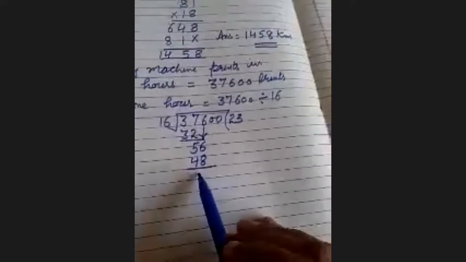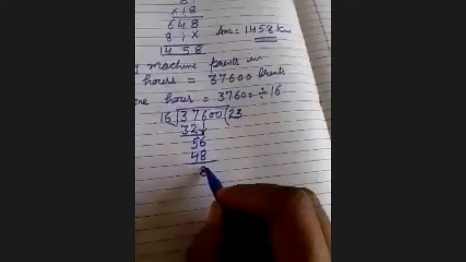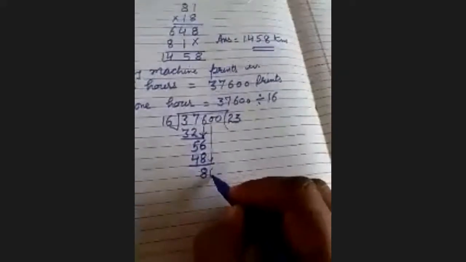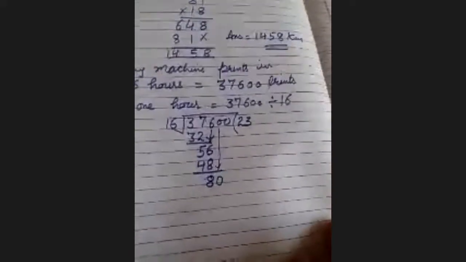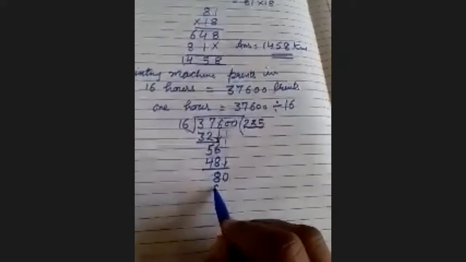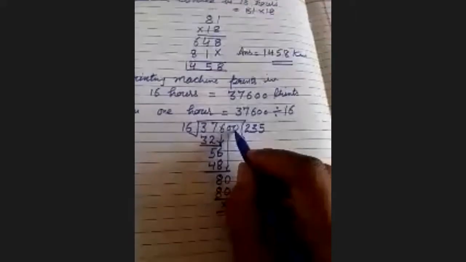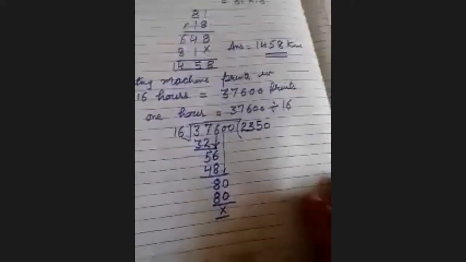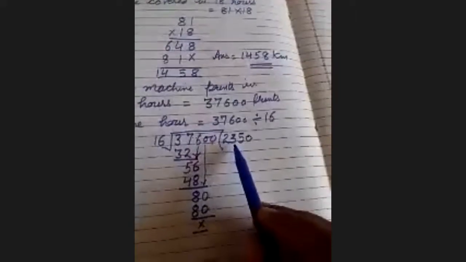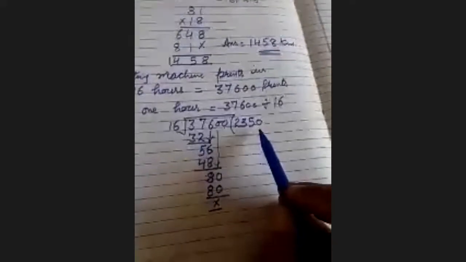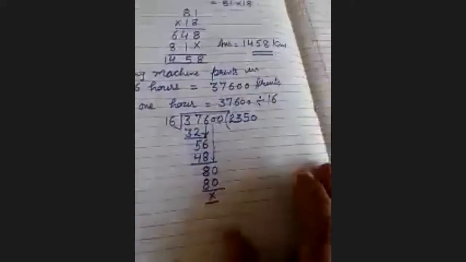Now 56 minus 48 is 8. And the next number is 0. Now students, we will divide by 5. This is 0 shifted. So prints in 1 hour is 2,350 prints.